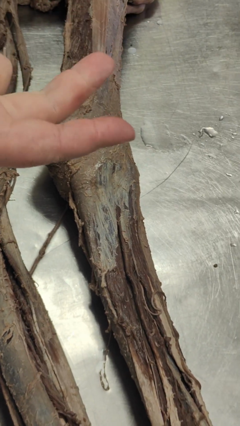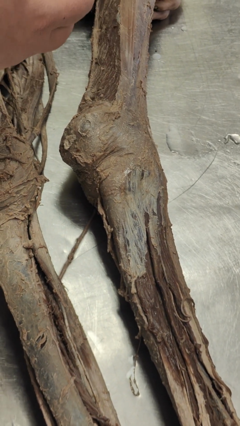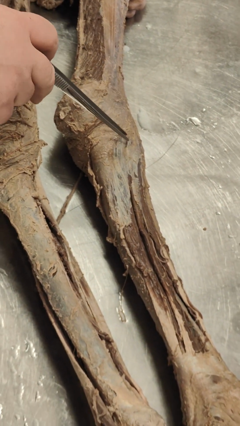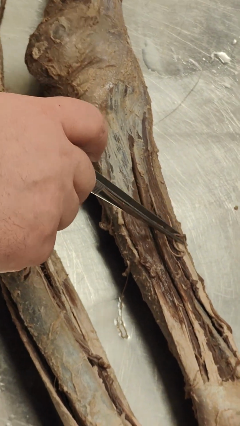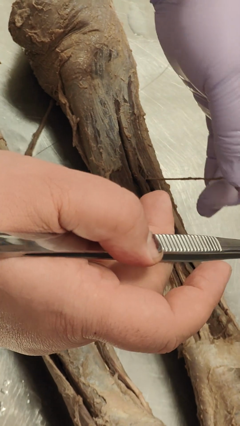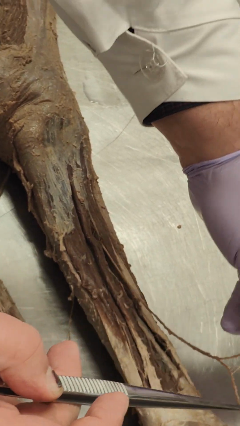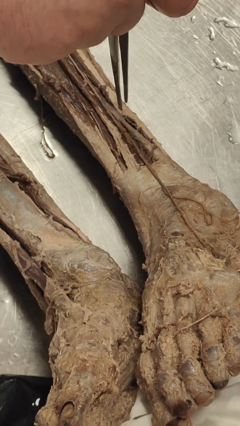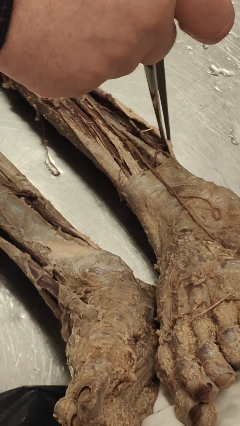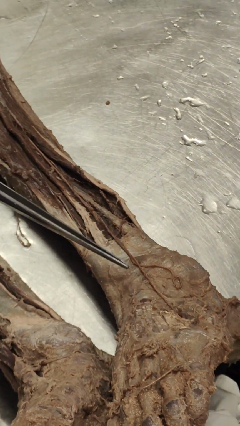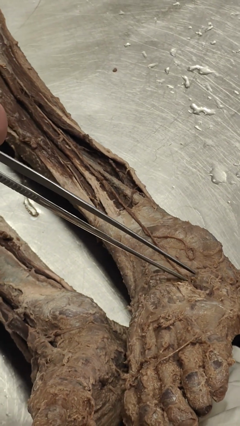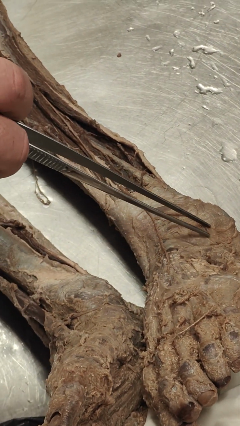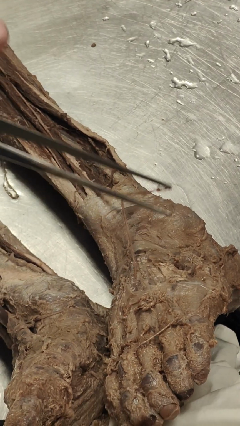Common peroneal nerve subdivides into two branches, nervus peroneus superficialis and nervus peroneus profundus. And the superficial nerve leaves the canal, canalis musculoperoneus superior. This is the superficial branch, nervus peroneus superficialis. It supplies musculus peroneus longus and musculus peroneus brevis. And then it subdivides into two cutaneous branches, nervus cutaneus dorsalis medialis and nervus cutaneus dorsalis intermedius.